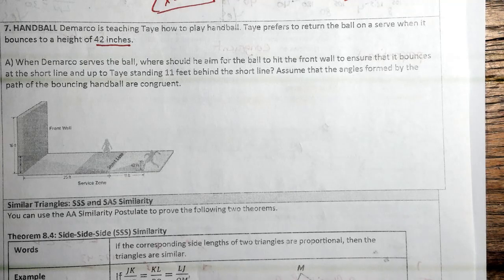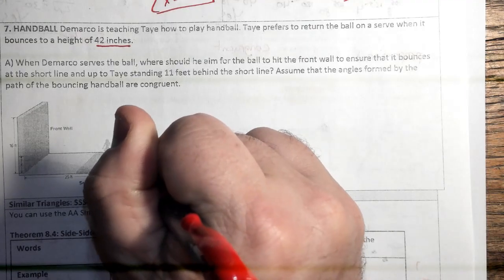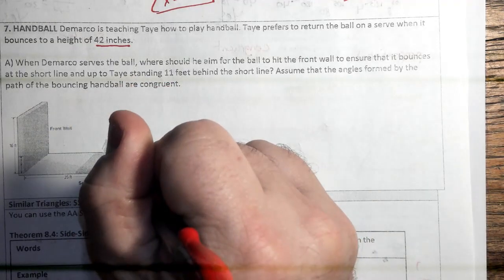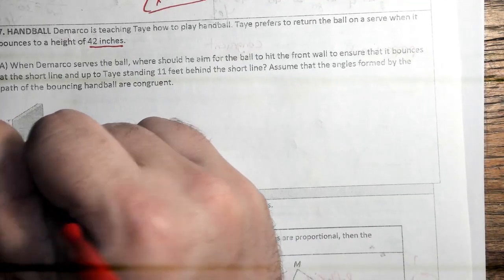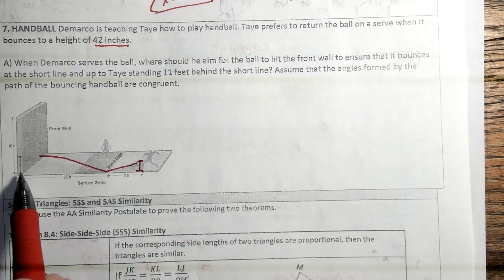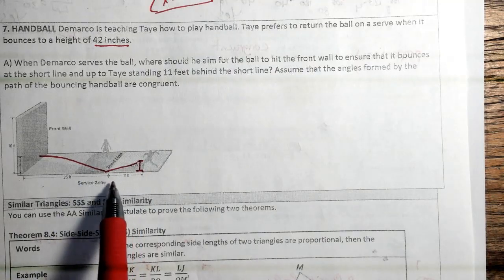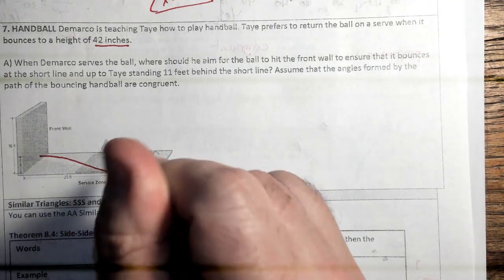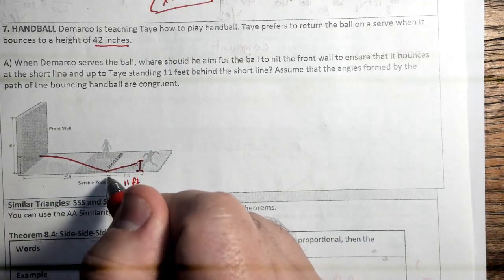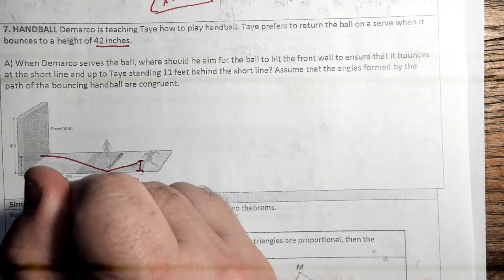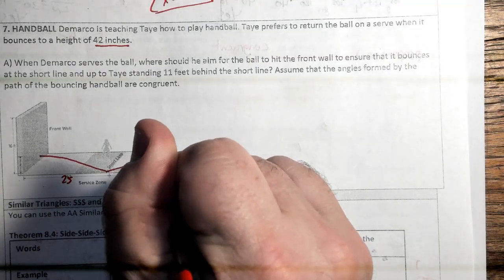All right. I'm going to kind of draw this in because it looks a little better. So 42 inches, that's how high he wants to serve it. It's going to bounce here. And then, my drawing's terrible. So we're trying to figure out, this is the 25 feet. 11 feet is the difference between these guys. So I'm just going to put this 11 feet. And then from the wall to the back of the short line is 25 feet. This is 11 feet. 42 inches here. I'm just going to write 42.